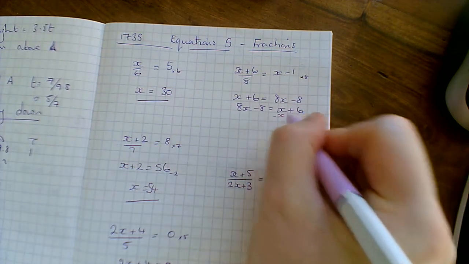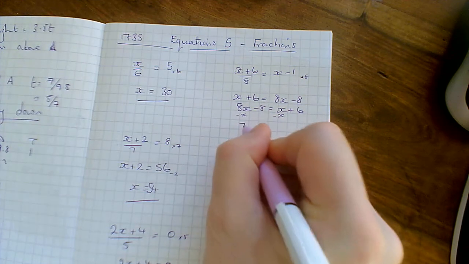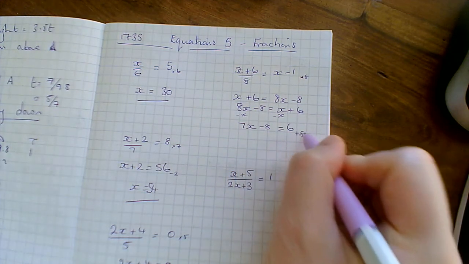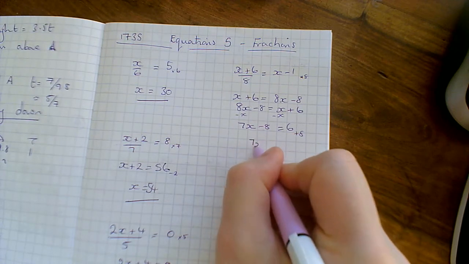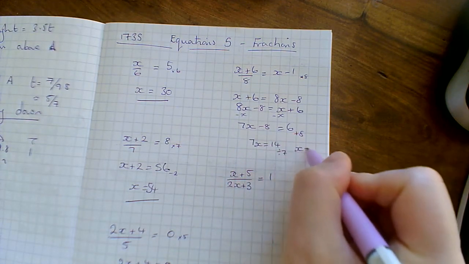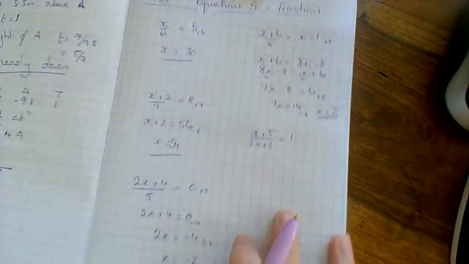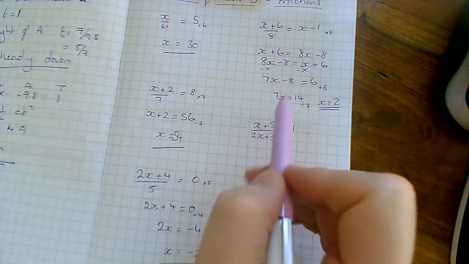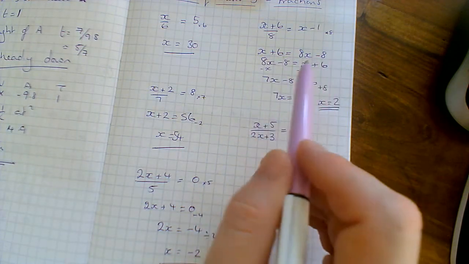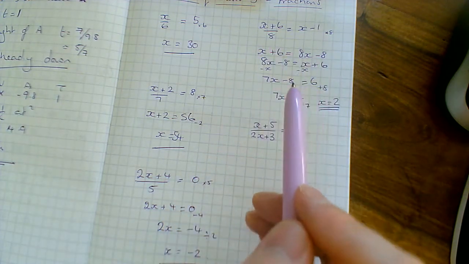Now I'll just take off the x's to get all the x's on one side. So I get 7x take 8 equals 6. Add the 8 onto this side, 7x equals 14. And then divide by 7, and you get x equals 2 as the final answer. Okay. So quite a bit involved in there, and going into the unknowns on both sides as well, where you've got to get all the unknowns on one side.